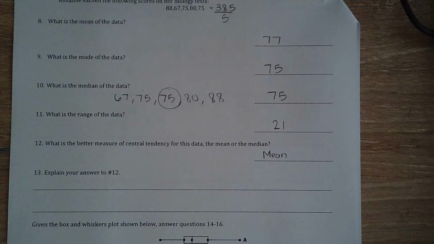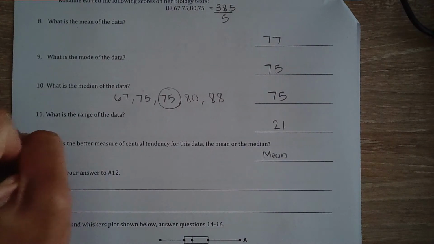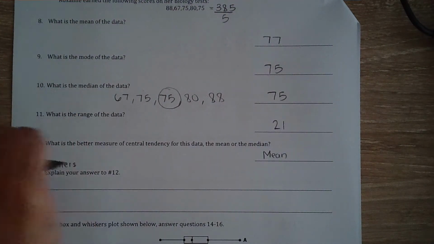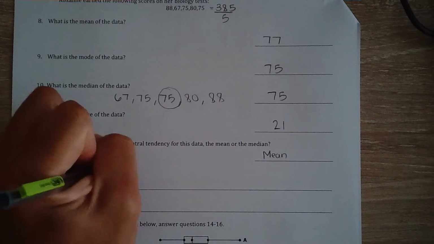If you think back to our lesson on measures of central tendency, we thought about outliers. Remember, if outliers are present in our data set, the outliers affect the mean.